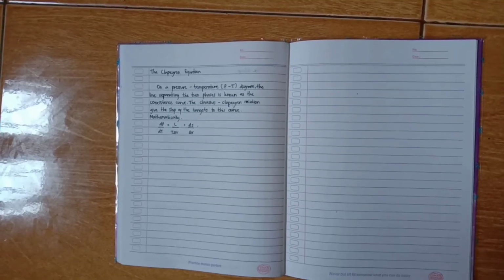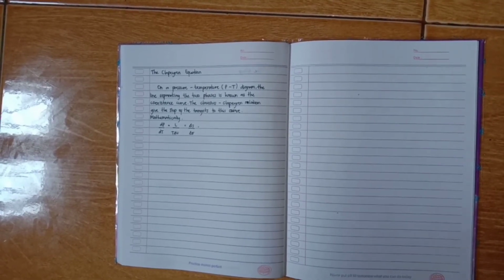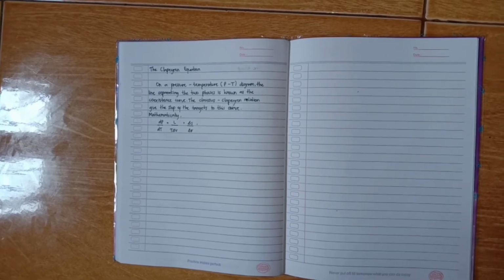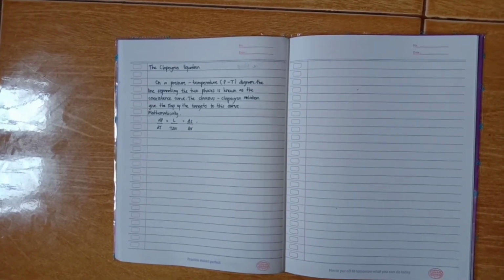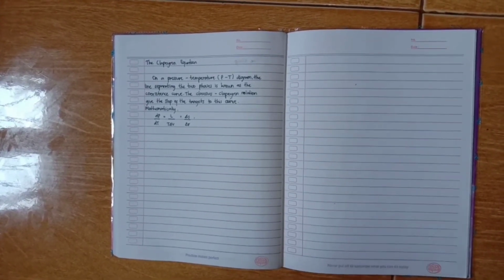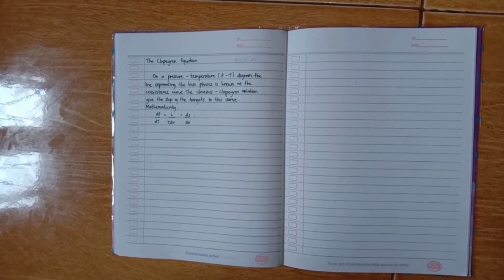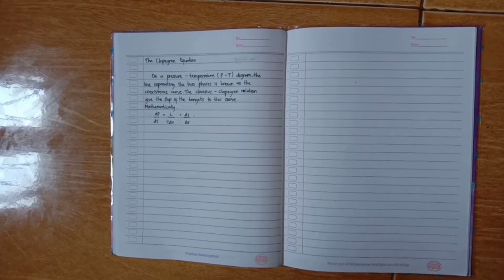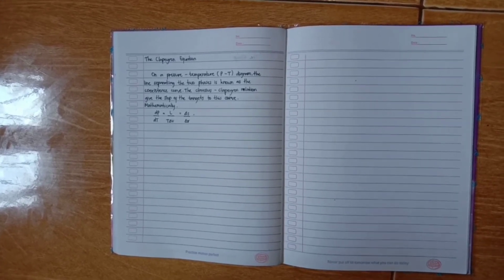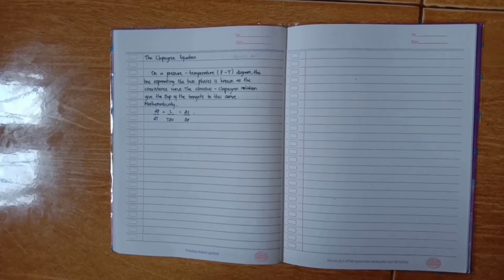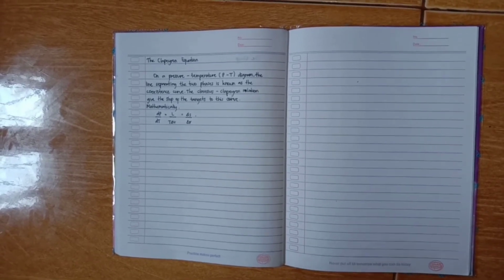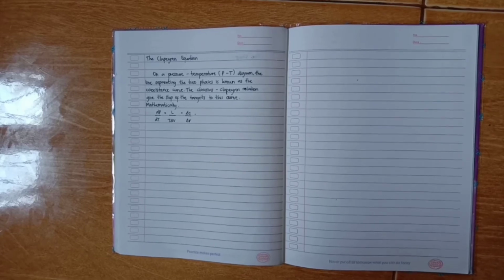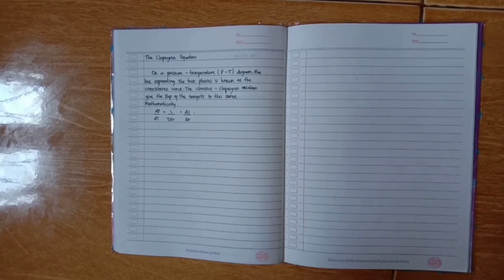I will explain about the Clapeyron equation. On a pressure-temperature diagram, the lines separating the two phases are known as the coexistence curve. The Clausius-Clapeyron relation gives the slope of the tangents to this curve.